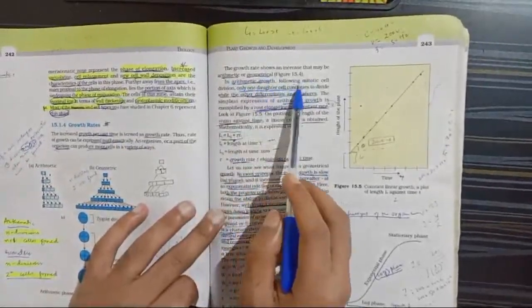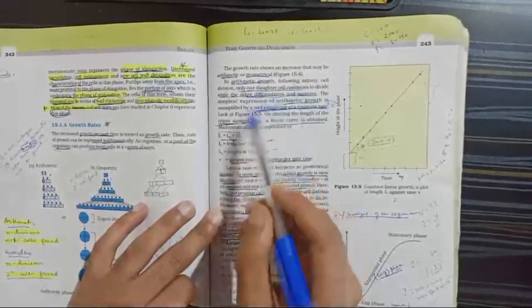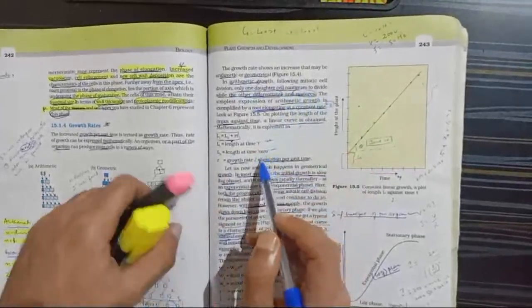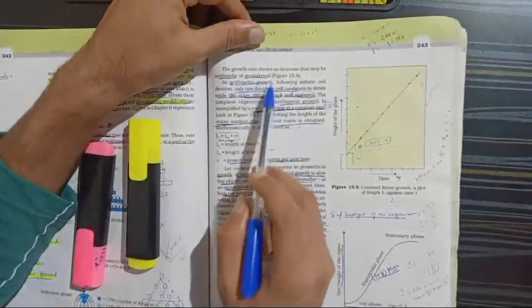In the arithmetic growth rate following mitotic cell division, only one daughter cell continues to divide while the other differentiates and matures. दूसरी जो है वो खाली differentiate और mature होती है, वो ऐसी नहीं रहती, उसको भी maturation होती है differentiate में, लेकिन दो में से खाली एक cell further divide करती है in the arithmetic growth rate.